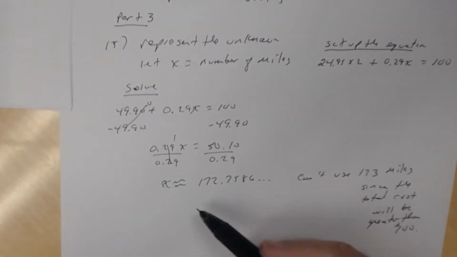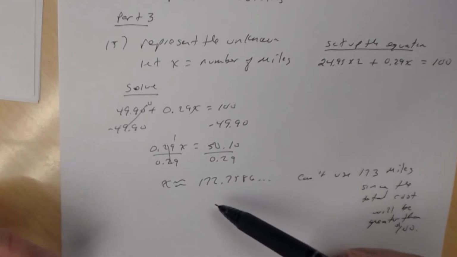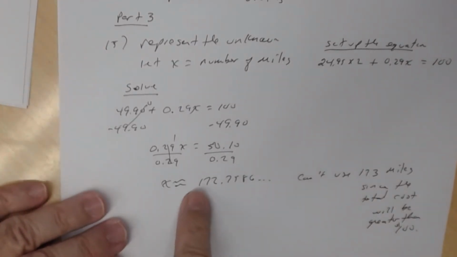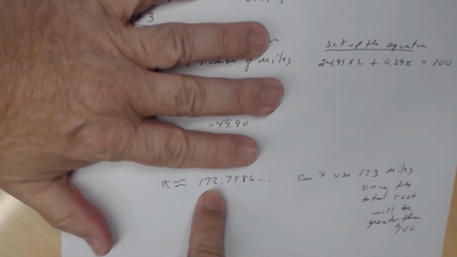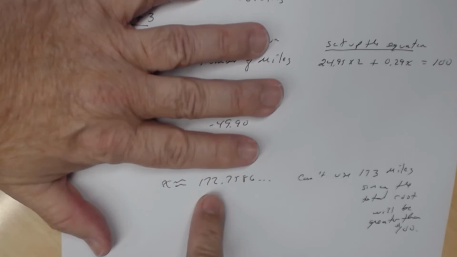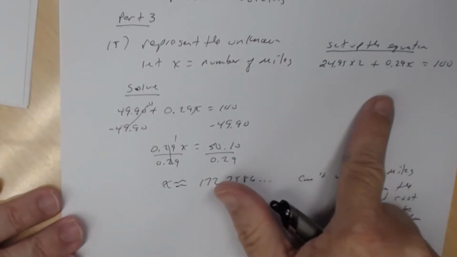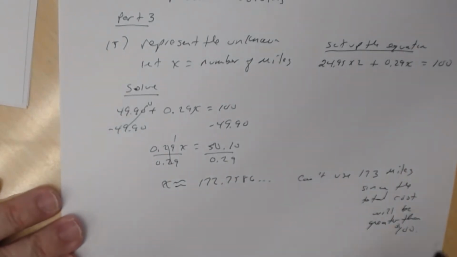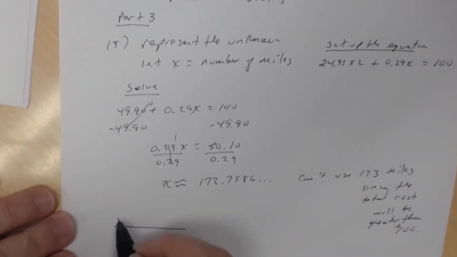Now, if you're told to round to the nearest whole number, as in a previous course, then yes, the answer would be 173. But in the context of this problem, you've got to look at what you're dealing with. You're dealing with $100, so you cannot say 173.